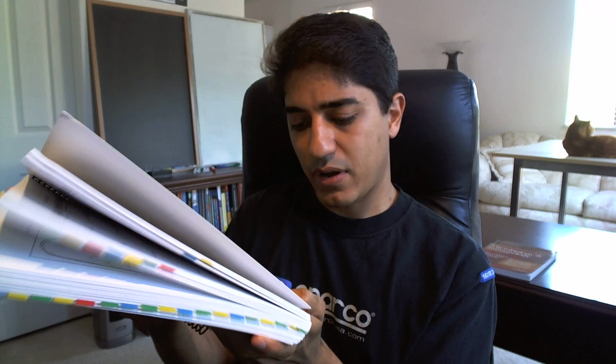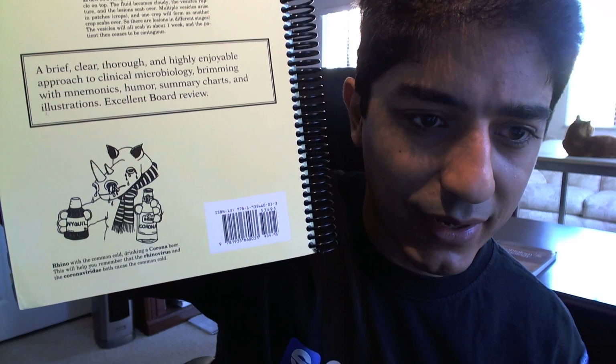And you actually will. There was one here for rhinovirus and corona. I wonder if it's here. Okay, it's here on the back, but it's in the book as well. So here you see a little rhino, and he's holding NyQuil, and he's holding a Corona beer. Why? What are the two most common viruses that cause the common cold? Rhinovirus and coronavirus. The other day, I thought about this in the car, out of nowhere, and I'm like, wow, this is actually working. So there's a lot of pictures. Oh, this was chicken pox with the dew on the red leaf. It was silly.